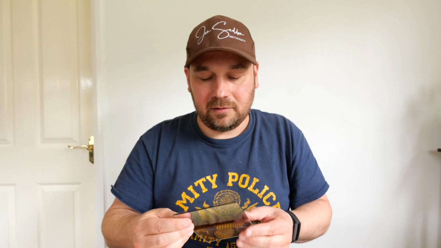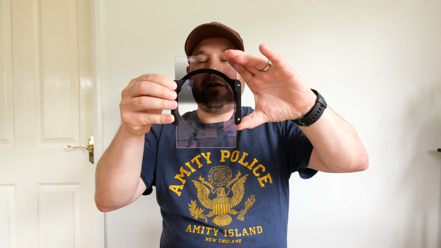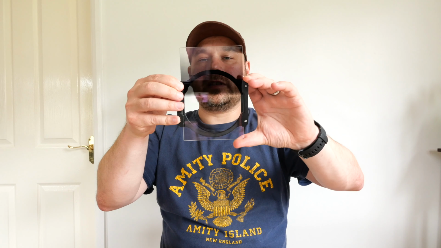The reason that these are 100mm is these slot in here like this, and it allows some control over exactly how far you put these depending on where the horizon is in relation to your lens.